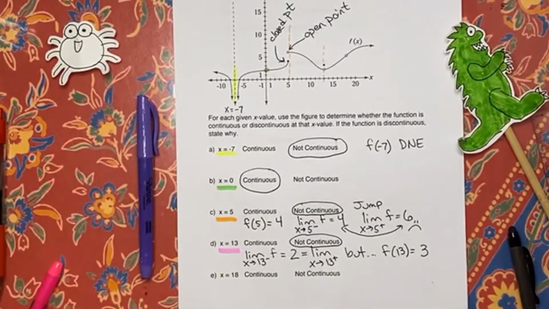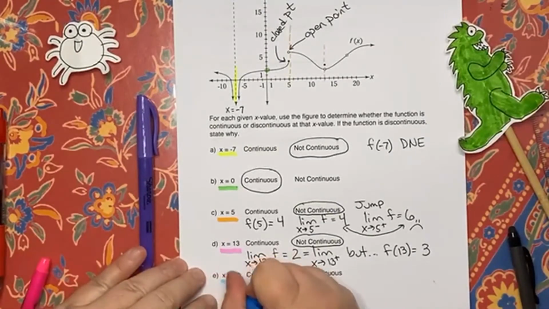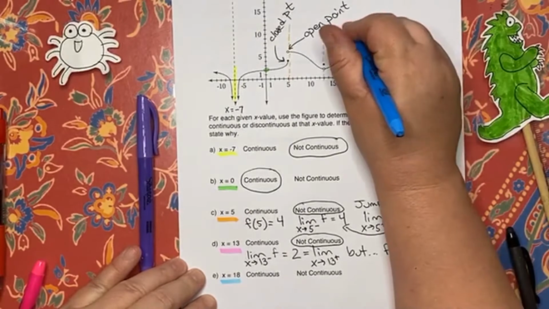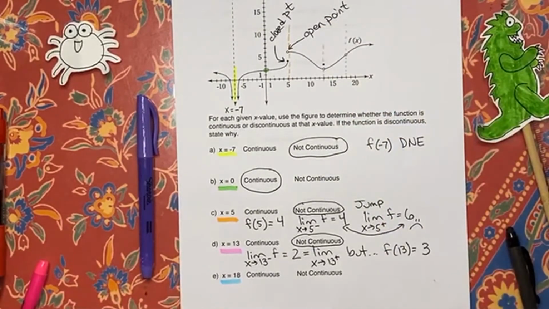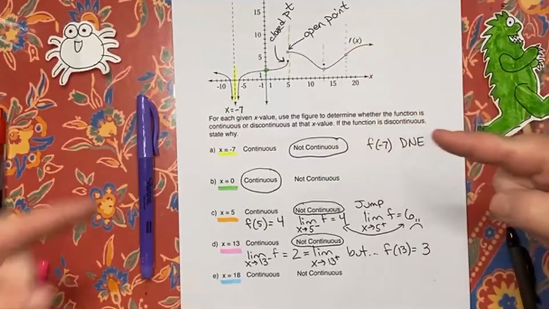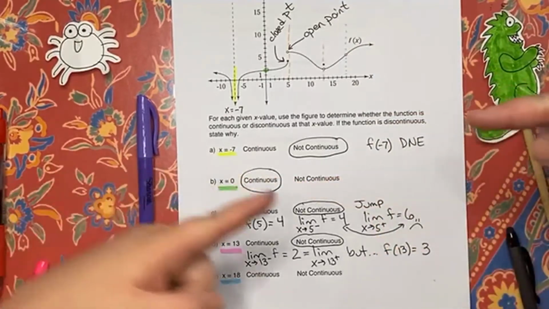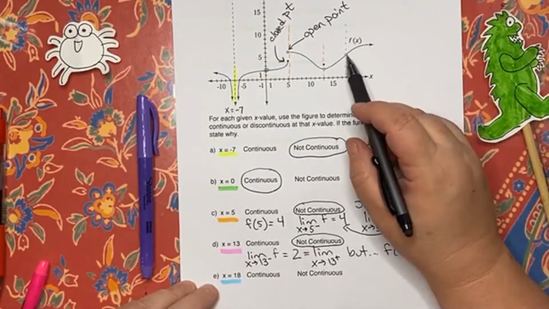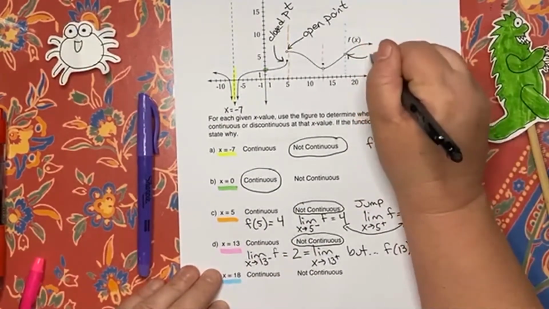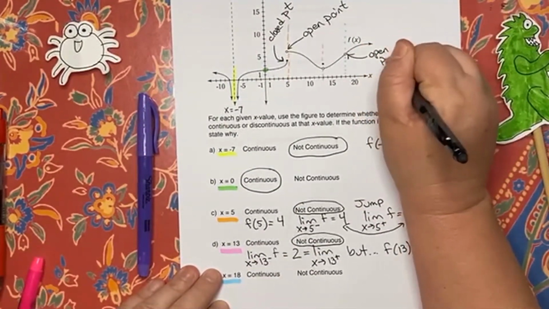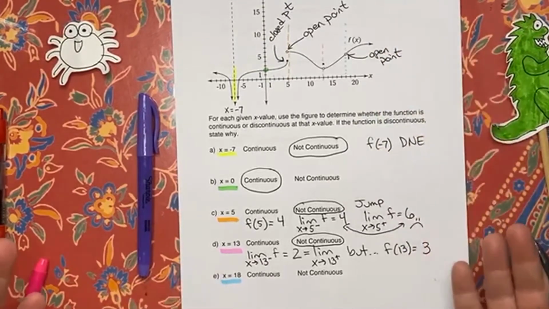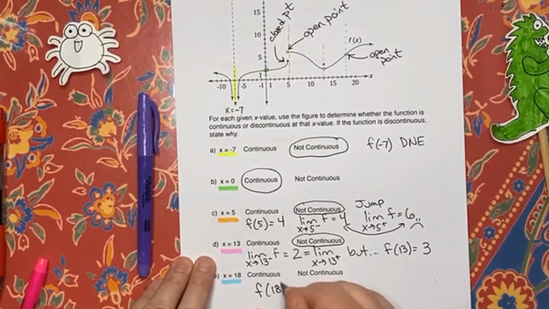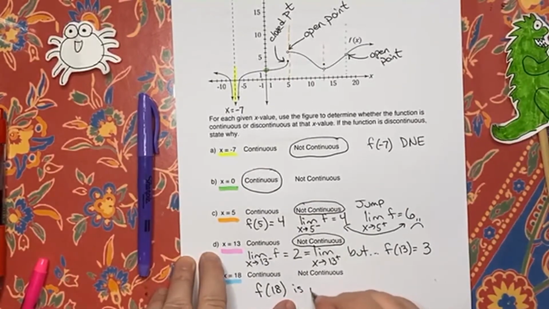Okay, let's try a blue one. X equals 18. That's over here. And this one, on the left and the right, the graph comes together, right? Just fine. But if you look carefully, that's an open point. And there's no closed point. So in this case, f of 18 is not defined.